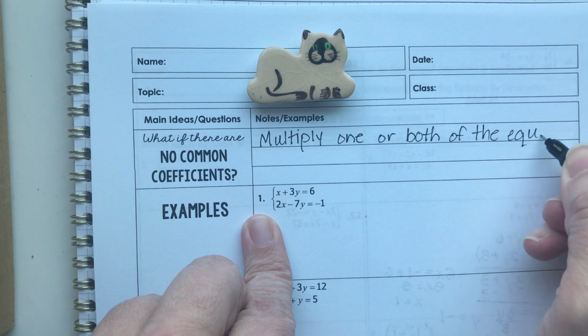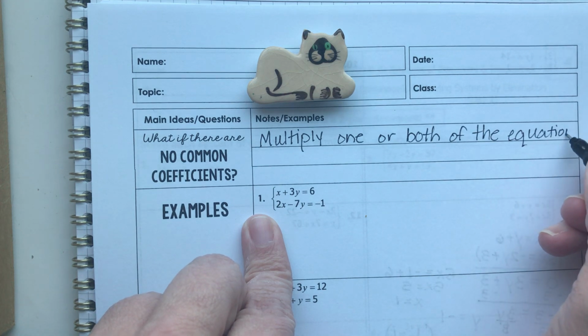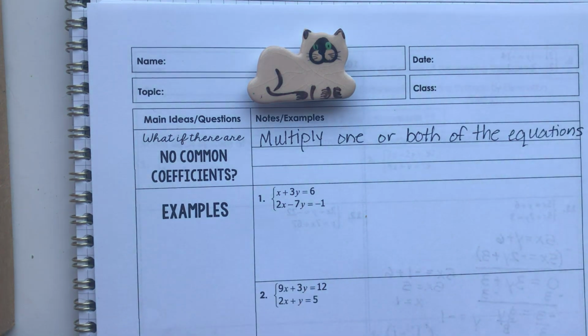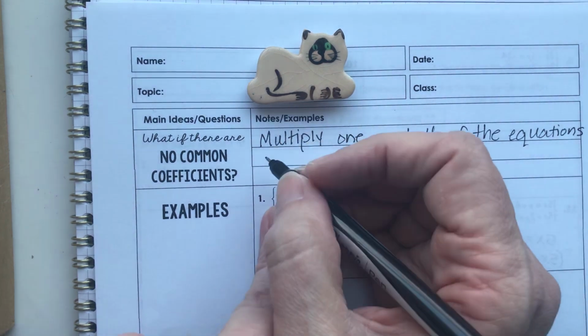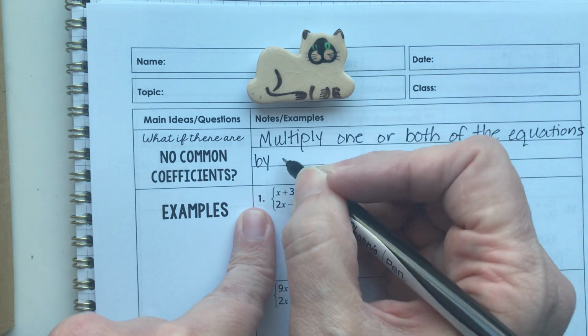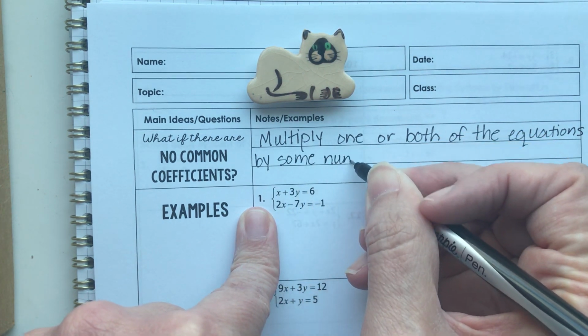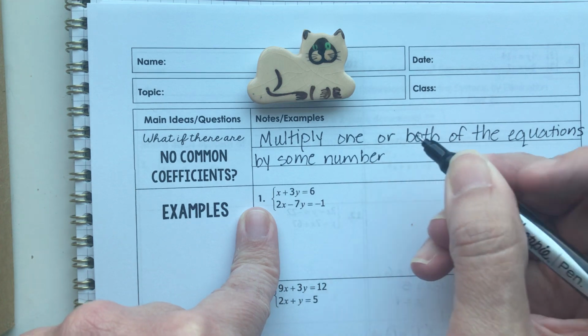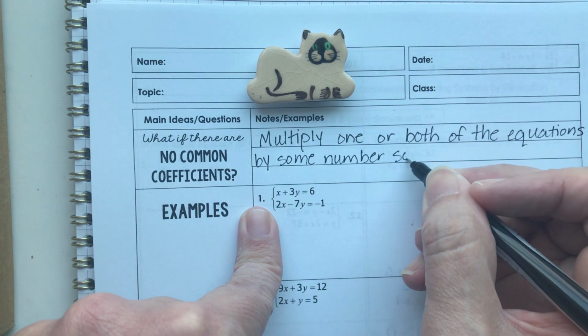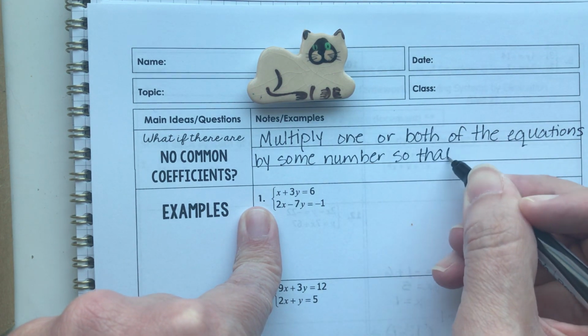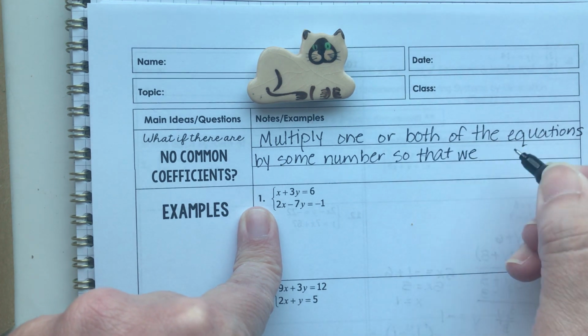It can be whatever we come up with as long as we multiply both sides and every term. We're going to multiply one or both of the equations, like I said, by some number you get to pick, so that we then have common coefficients.